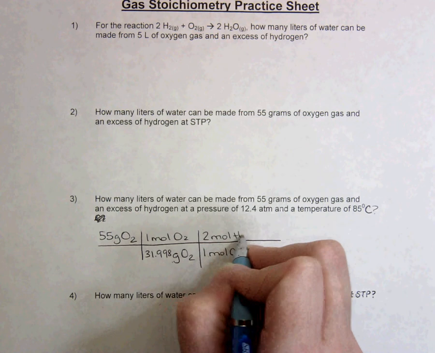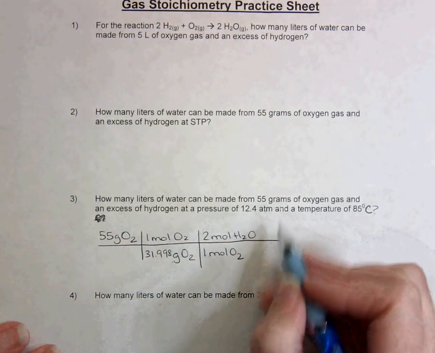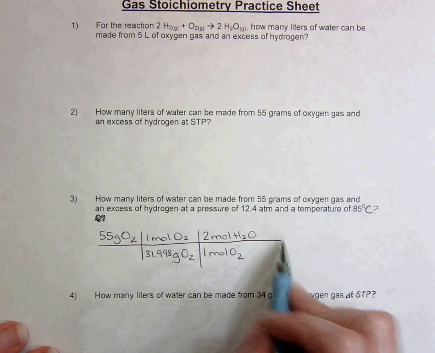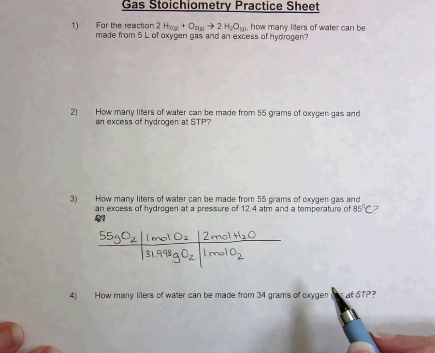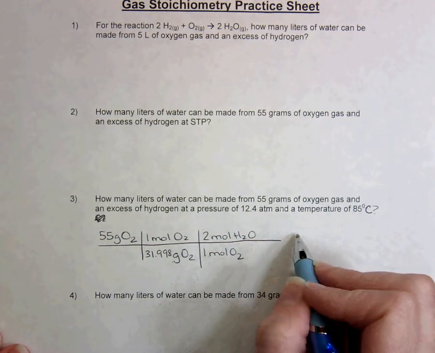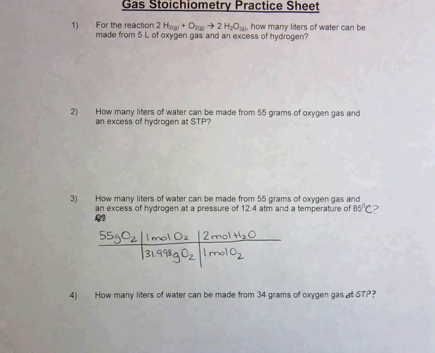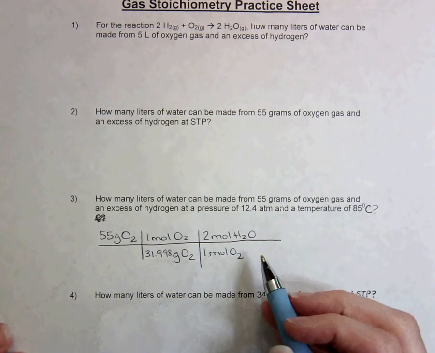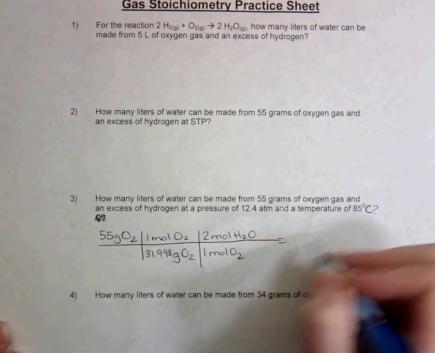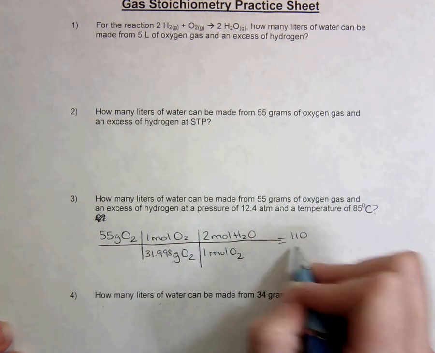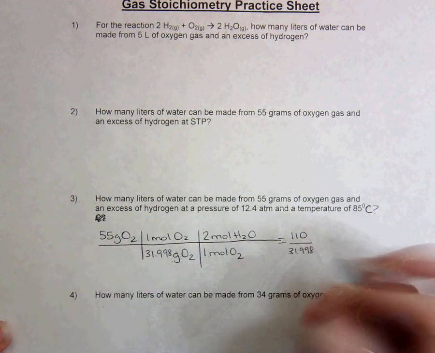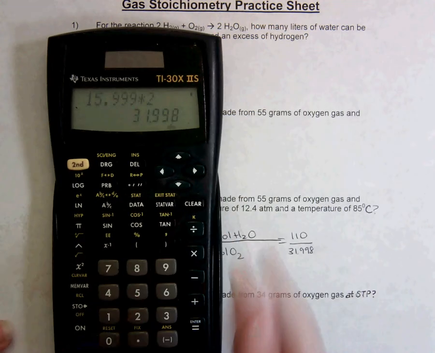2 moles of H2O. Now, normally I would go ahead and do my next step out, where I would turn my moles back into grams or liters depending on what it was asking me for. However, I can't say that 1 mole of H2O is going to be 22.4 liters here because it's not at standard temperature and pressure. So at this point, I'm going to stop, and I'm going to multiply out 55 times 1 times 2, which gives me 110. And then 31.998 times 1 is still 31.998. So I'm going to plug this into my calculator.